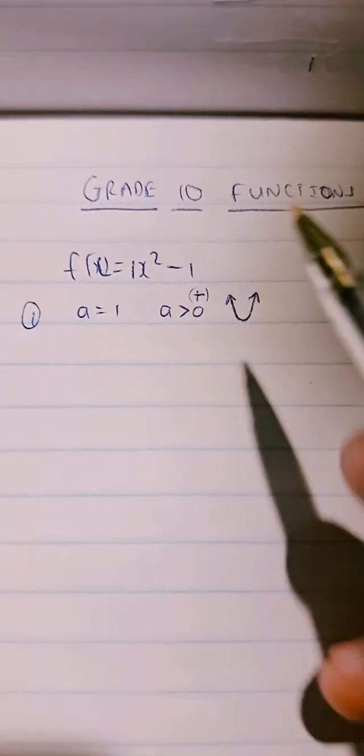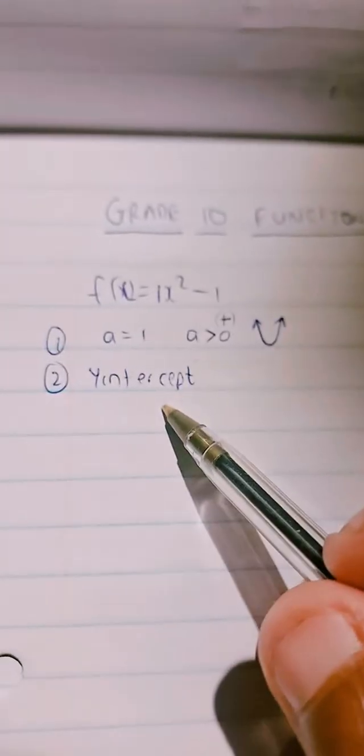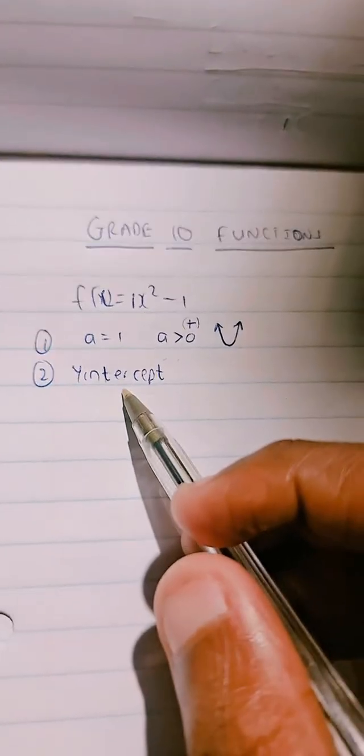All right. So that's what we know about a. Then the y-intercept. Now guys, the y-intercept is where your function cuts or crosses the y-axis. The equation of the y-axis is x is equal to 0.